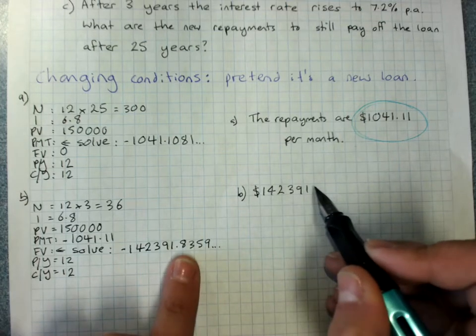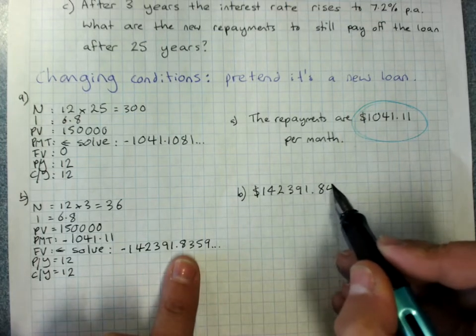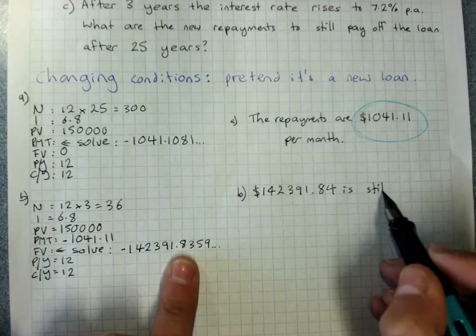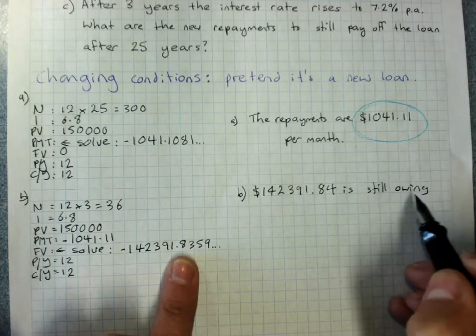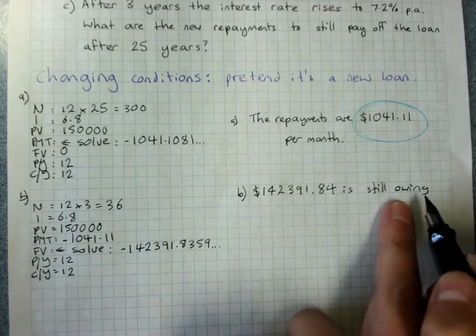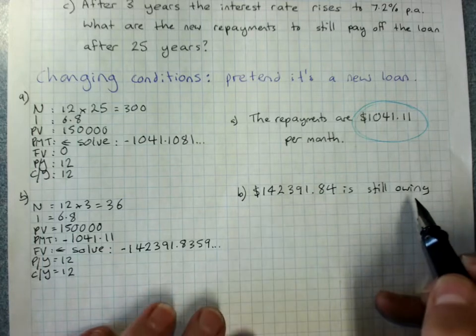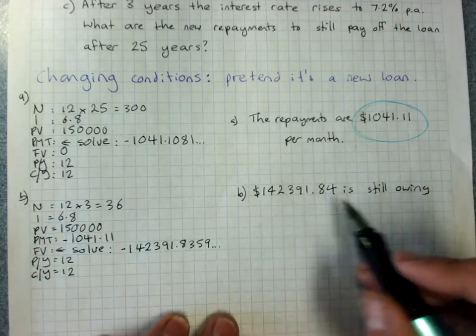Round to 2 decimal places. By saying still owing, that's the negative bit, so we give a positive answer. We always give our answers as positive.